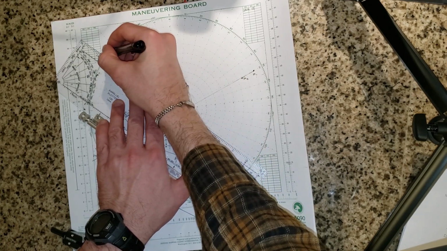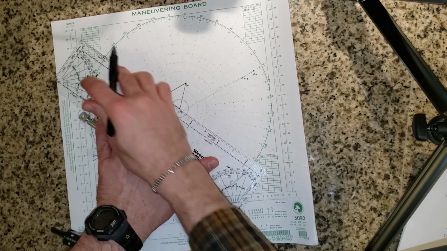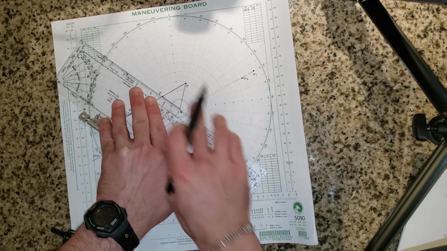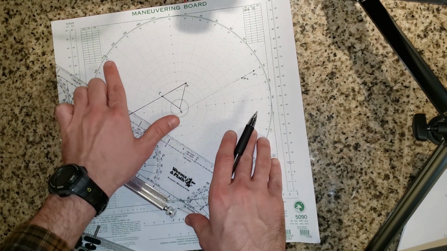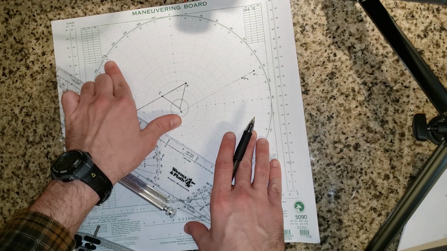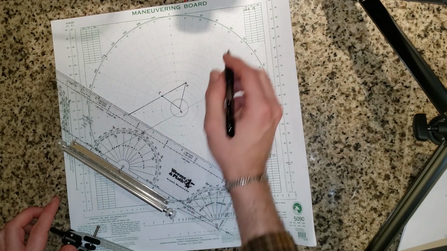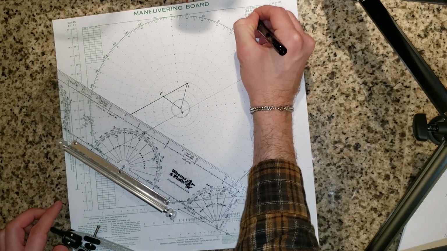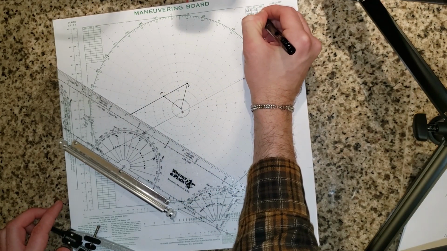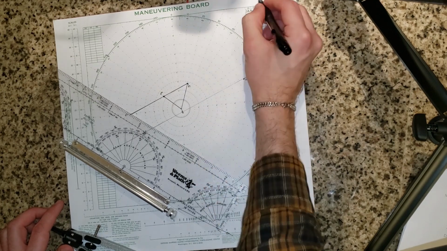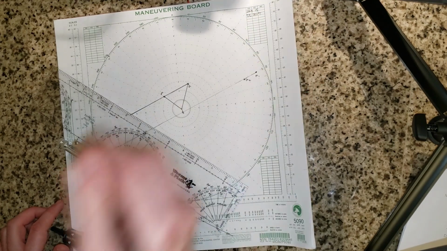then make a tick mark up at the top of the compass rose, and this is the true course that the contact is driving. In this case, the contact is on course 311. Contact's true course 311. And that's degrees true.